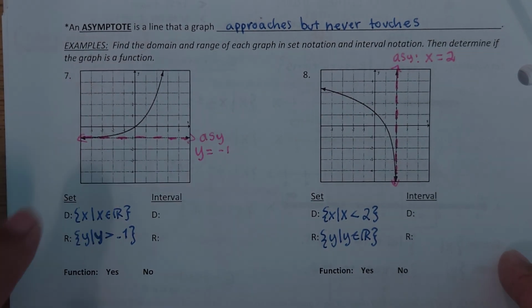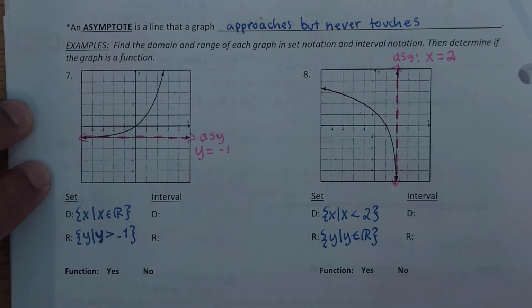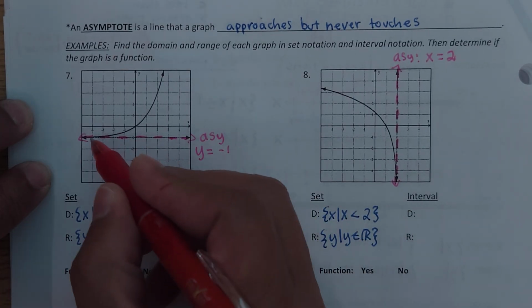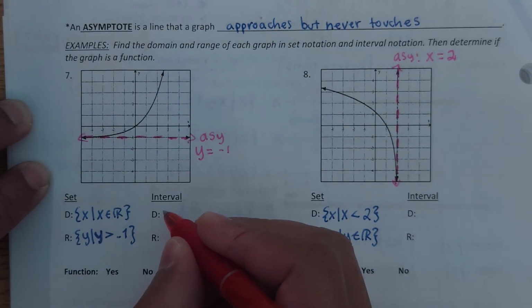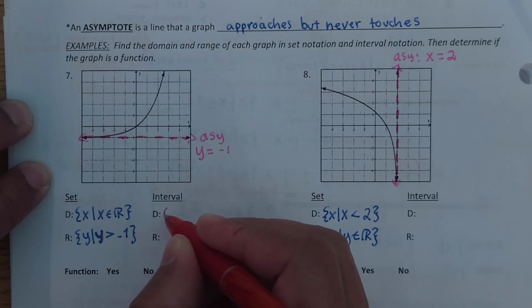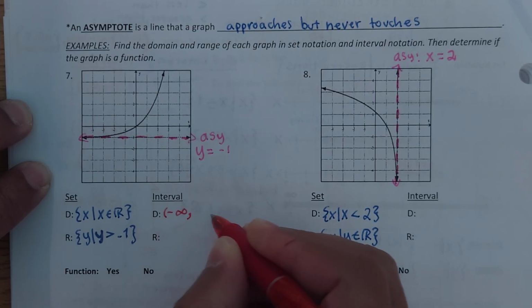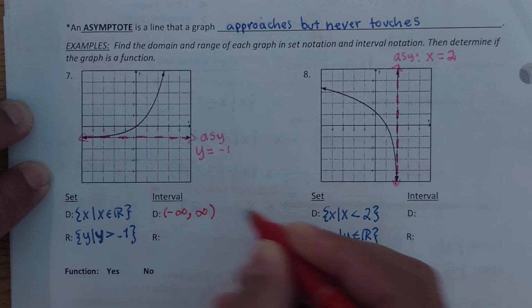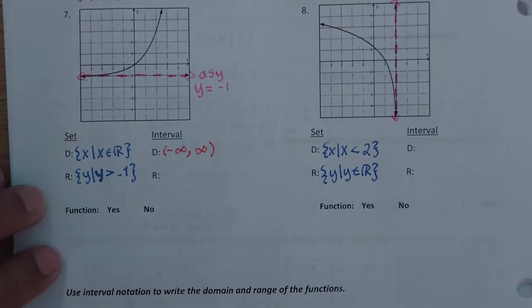Okay, so on this page, we have asymptotes. So let's see the domain. Domain, this keeps going left, keeps going right. So it goes infinitely left and right. So that means negative infinity on the left and positive infinity on the right. Okay, so there are no boundaries on this one.